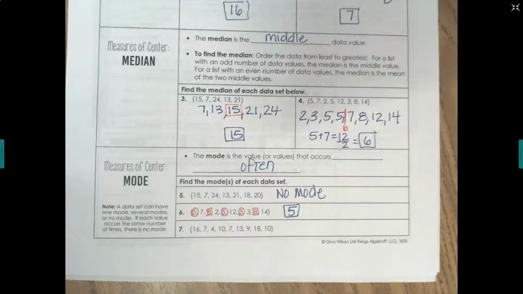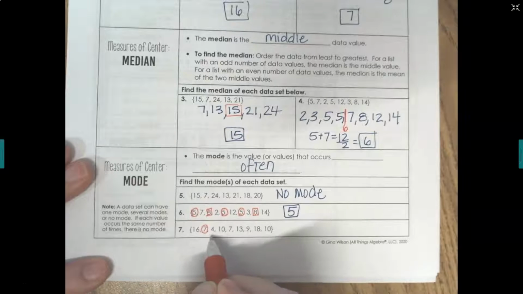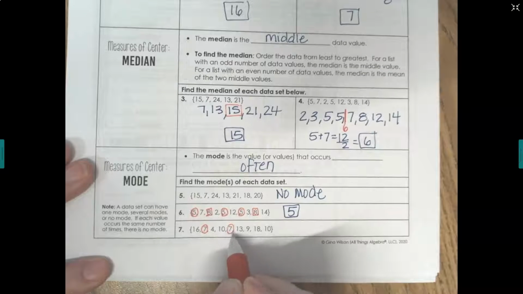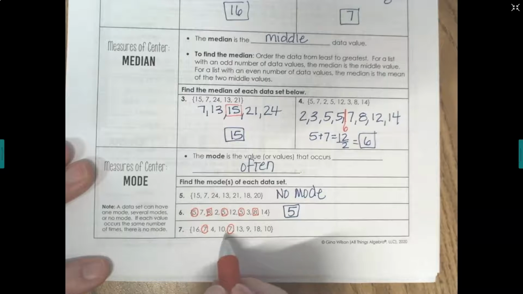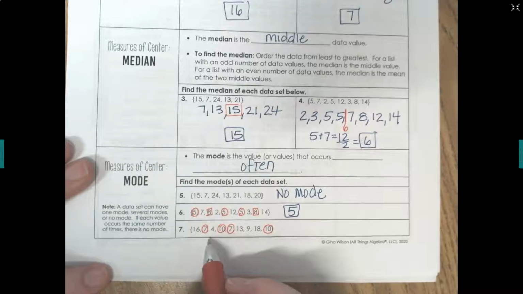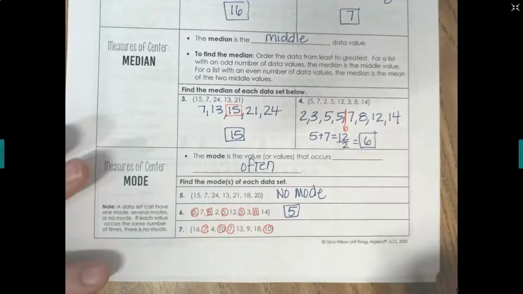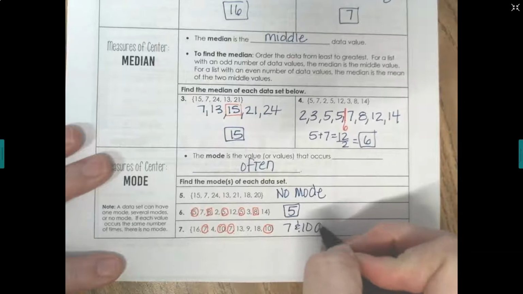So let's look at our last set. Try it one last time. So we have 7. Oh, I got another 7. And that's it. But let me just double check. Is there anything else that doubles? 16 doesn't. 4 doesn't. Oh, look, 10 does. And then 13 doesn't. 9 doesn't. So 7 happens twice and 10 happens twice. So 7 and 10 are the modes.